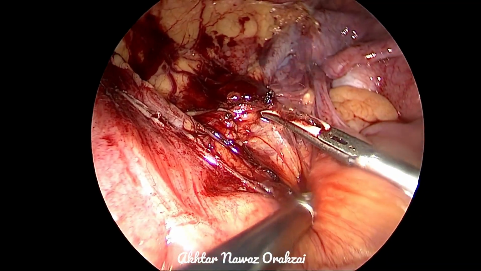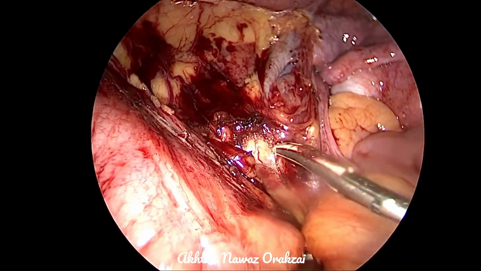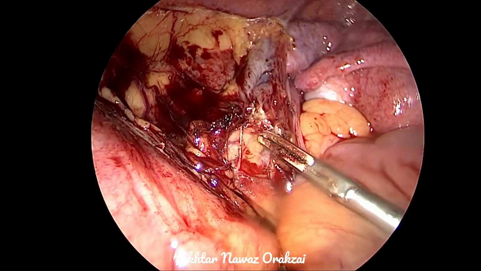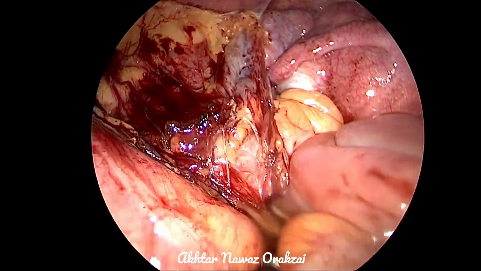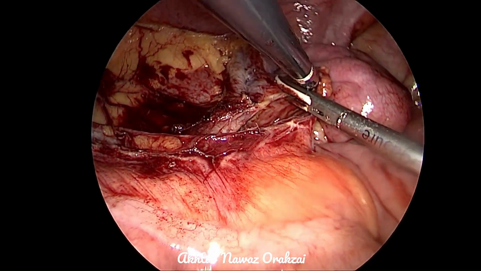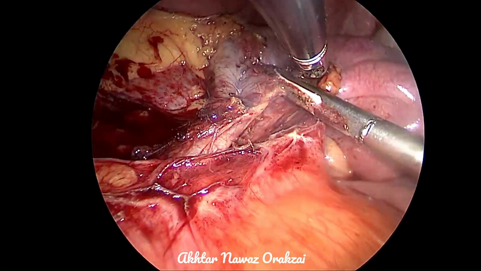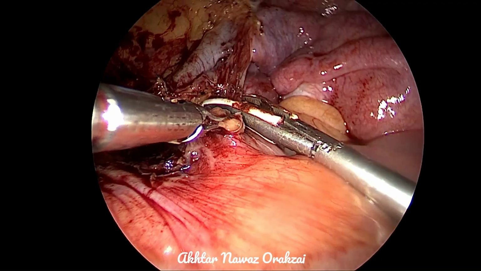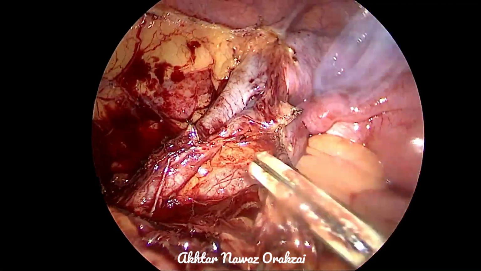But the essence is to keep the field as much blood free as possible, because discoloration of all the things into red will make it difficult to identify the ureter, and then dissection will also be a little difficult.